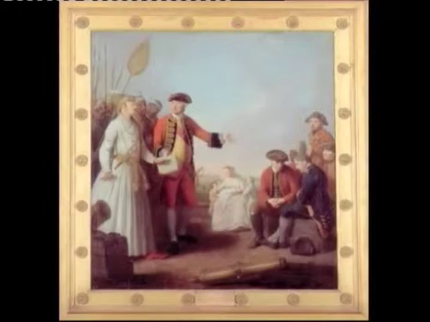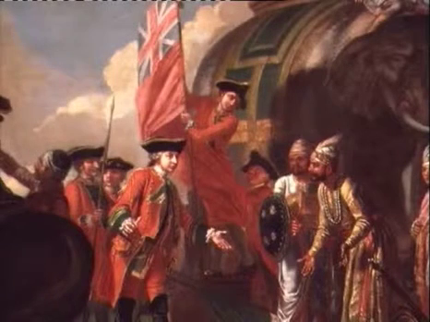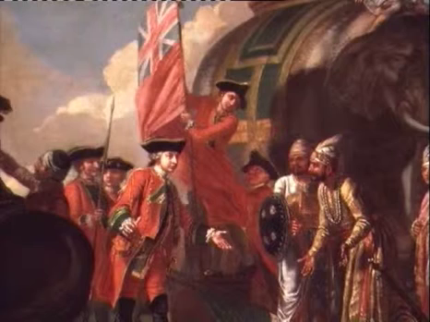And this problem was accentuated when the British came. They first of all took over after 1764. In 1765, they got the Diwani of Bengal, Bihar, Orissa. Up to 1770, they paid revenue according to the fixed agreement to the Mughal emperor. But after that, they gradually began to stop it.